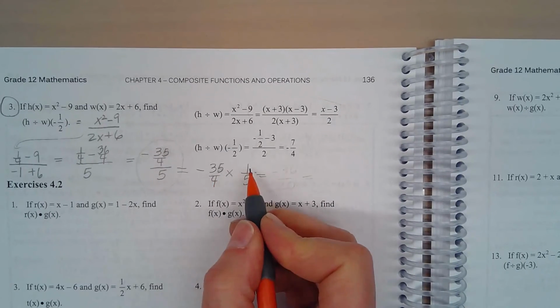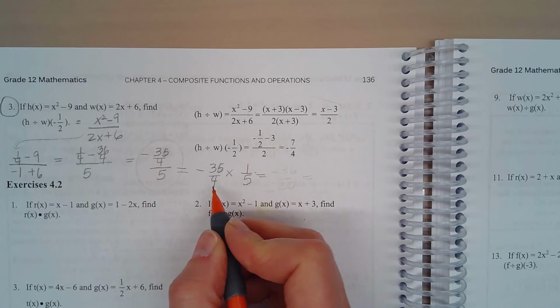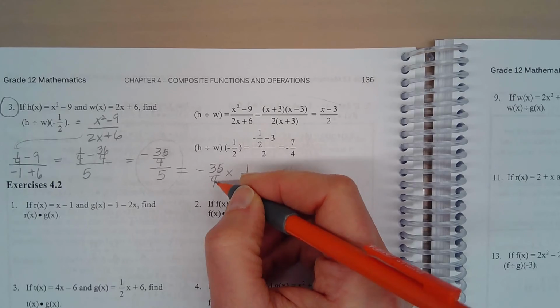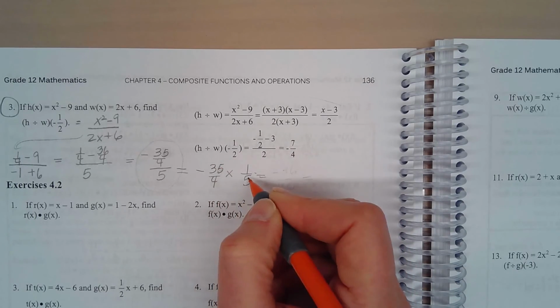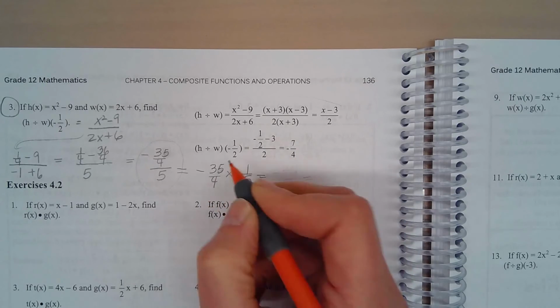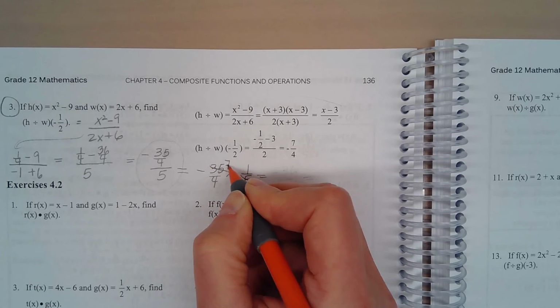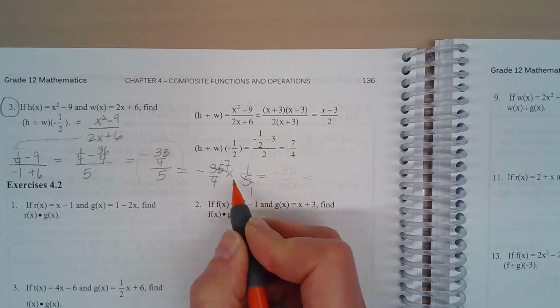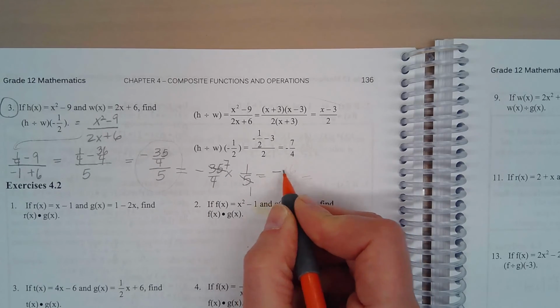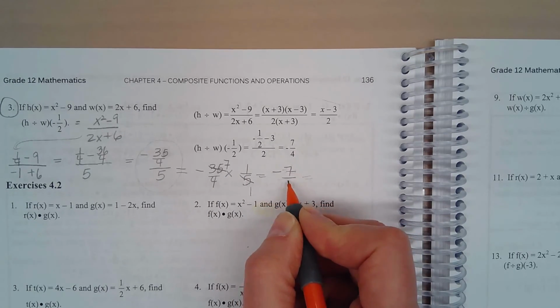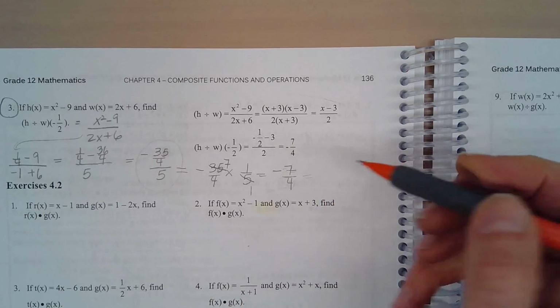Like any top number can be simplified with any bottom number. So these two, if these could be simplified, I would, but they can't be. But these two guys share a common factor of 5. So 5 goes into 5 once, into 35 7 times. So I have negative 7 times 1 gives me negative 7 all over 4. Okay?